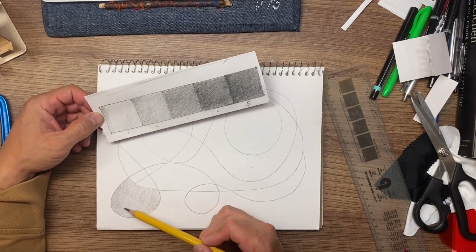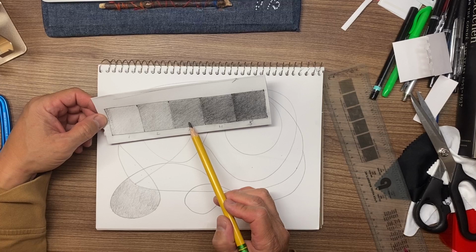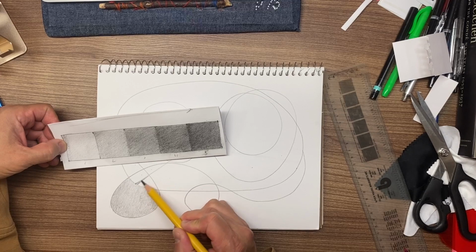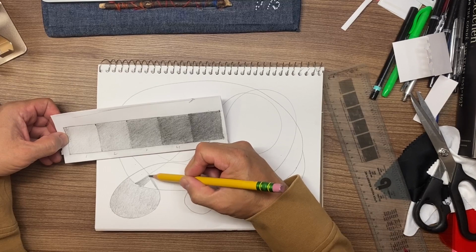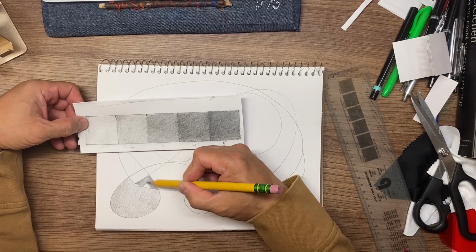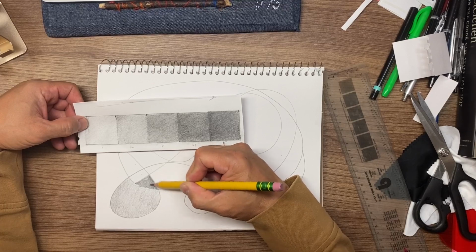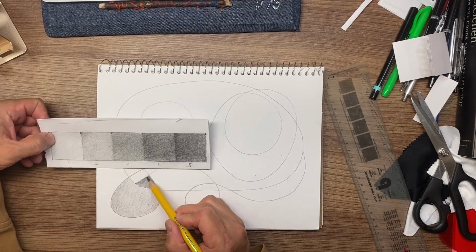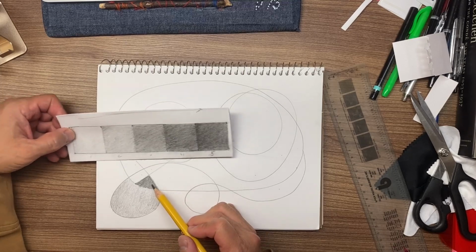Okay, that's almost done here. So this next little shape here, I'm going to go with something darker, maybe a 3 or a 4. And the reason I'm choosing something different is to give it contrast. So I want that shape to stand out. So you have a guide for yourself in terms of lights and darks. And I want to make the whole shape that different value.